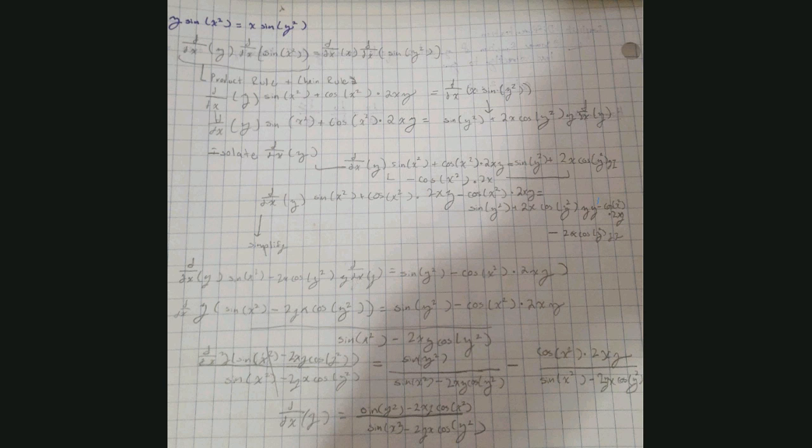And on the right-hand side, because they both have the same denominator, you can just combine them, they're like terms. So you end up with y prime is equal to sine y squared minus 2xy cosine x squared over sine x squared minus 2yx times cosine y squared.